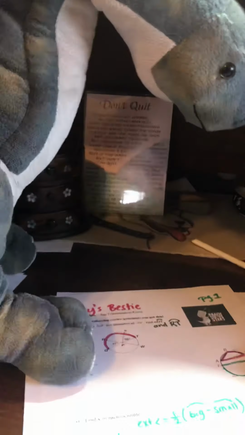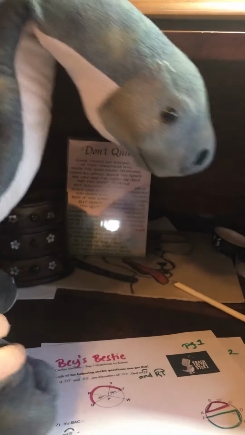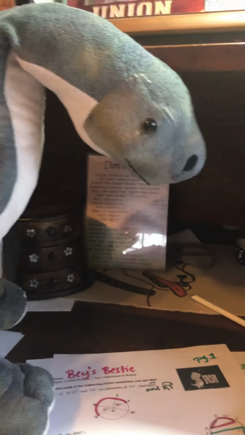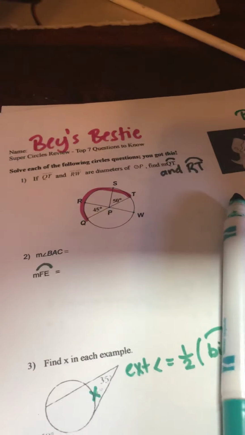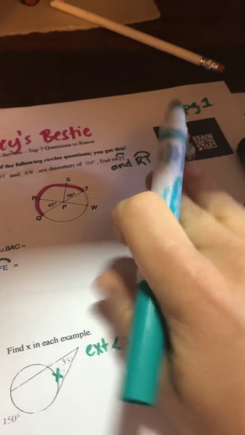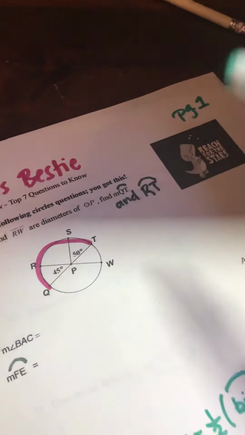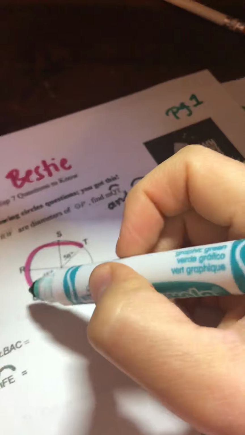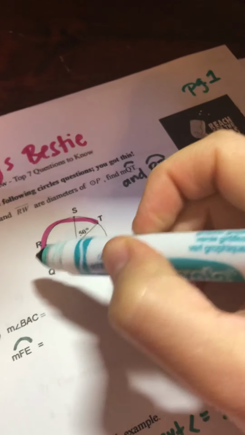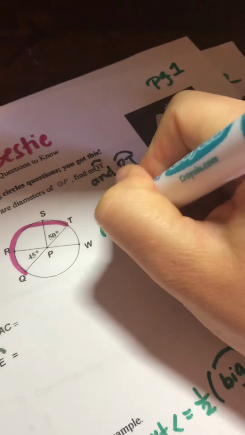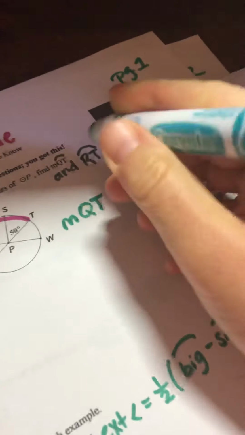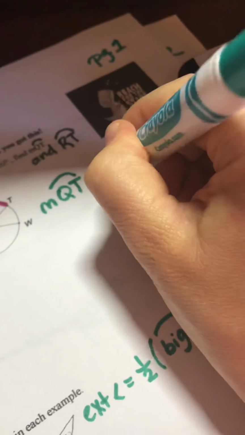All right, so I'm going to sort of zip through this and you'll have an EdPuzzle, so you have questions, so back it up. If we look at the first question, we're going to start by reviewing central angles. I added a little part in here to review with you. First, if we're asked to find QT, it's actually a semicircle in this picture. So the measure of QT is simply going to be half a circle, which is 180 degrees.